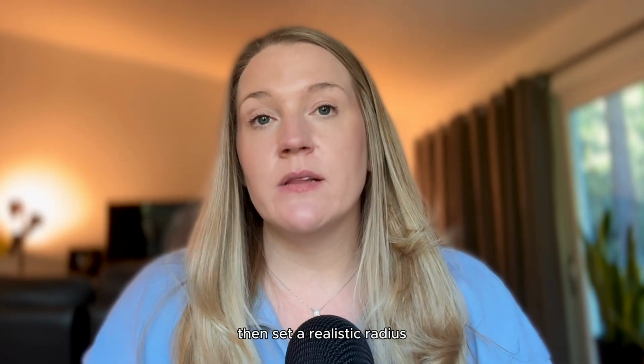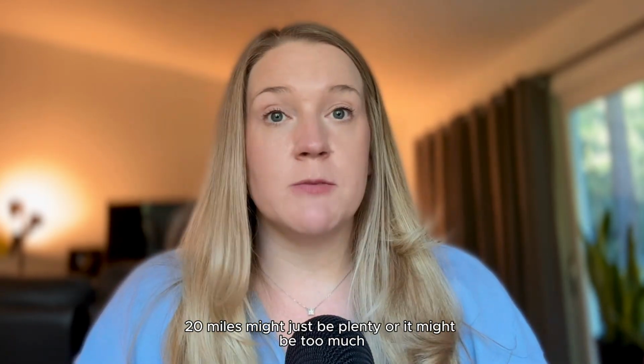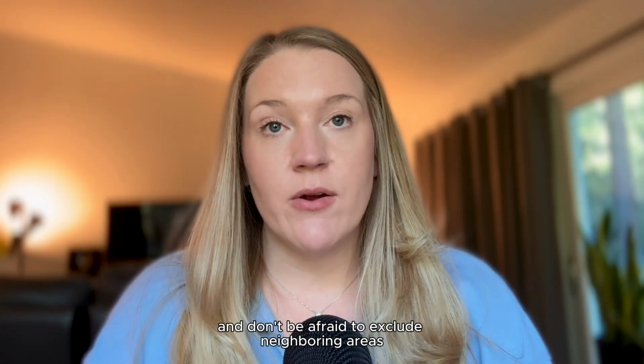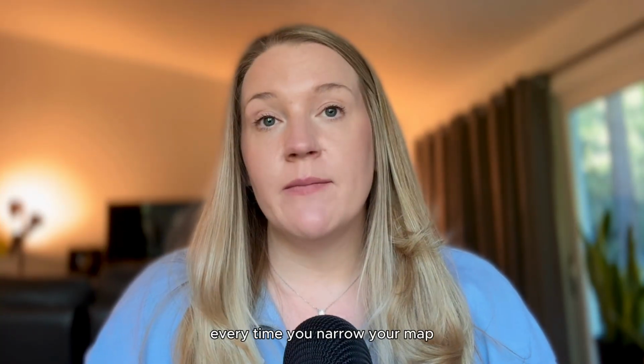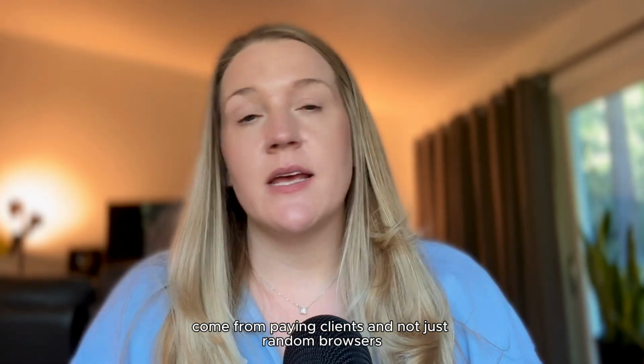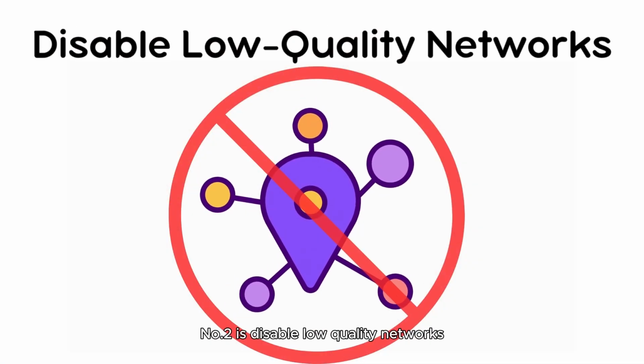Then set a realistic radius, something your team can actually serve. 20 miles might just be plenty, or it might be too much. And don't be afraid to exclude neighboring areas that rarely convert. Every time you narrow your map, you raise the odds that your clicks come from paying clients and not just random browsers.